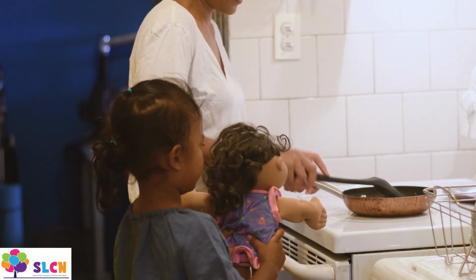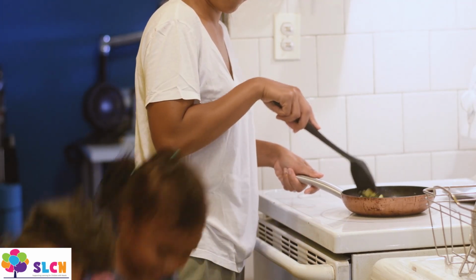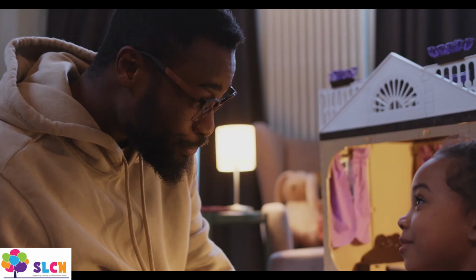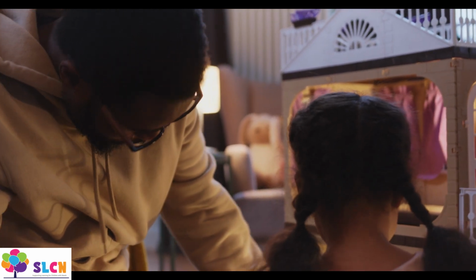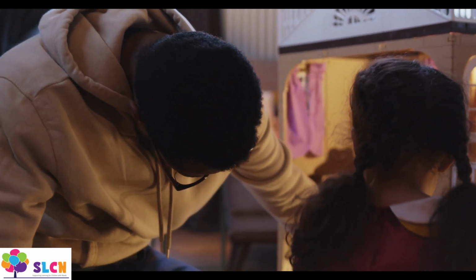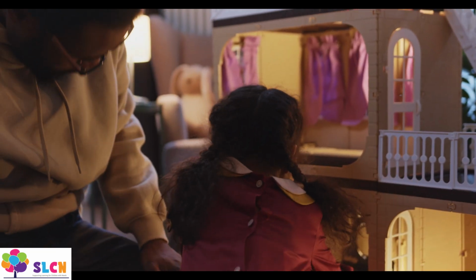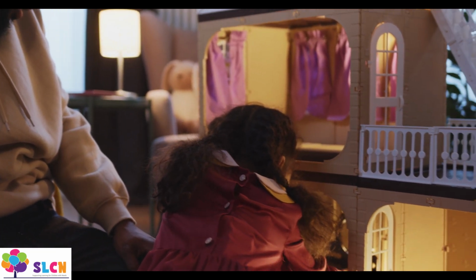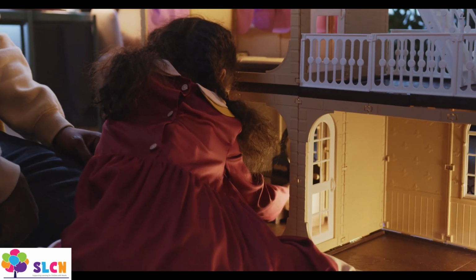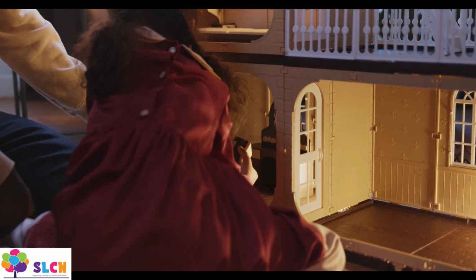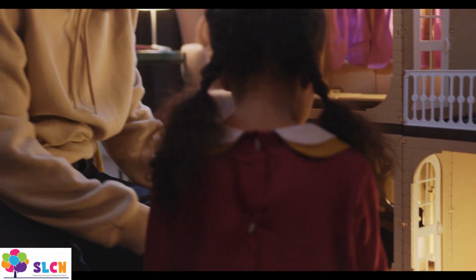Cultural education. Explore how different cultures use natural materials in their crafts and traditions. This can provide a broader understanding of the world and its diverse practices. Making the activity inclusive. Ensuring that the nature doll activity is inclusive and accessible to all children is crucial. Here are some additional tips to achieve this.